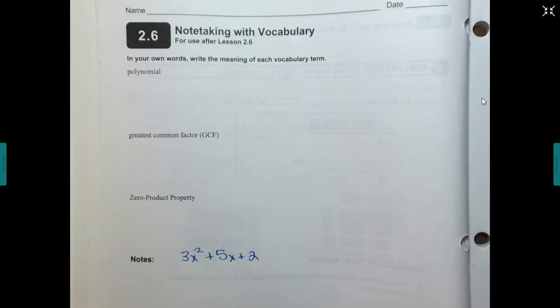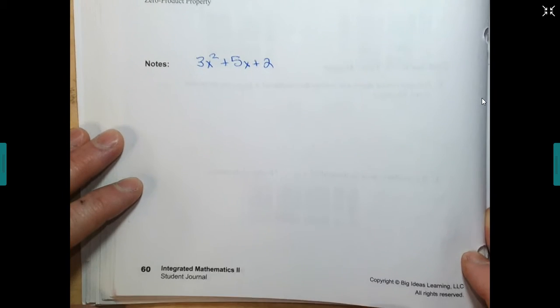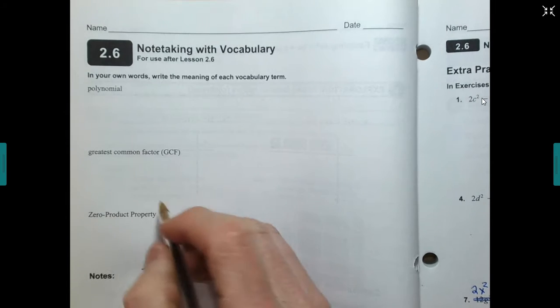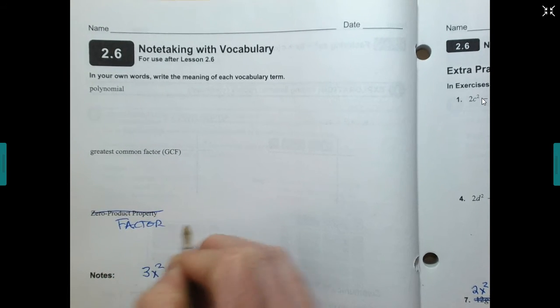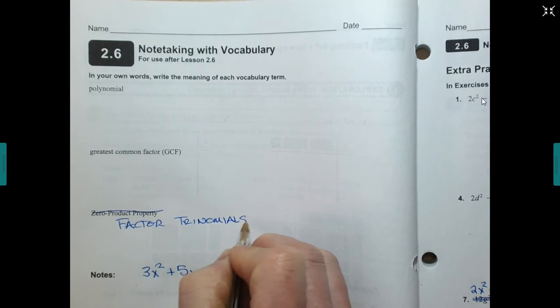Today we are doing 2.6, and we're going to start off on page 60 with taking notes. So 2.6, and we're on page 60. What we're going to learn how to do today is factor trinomials, which is what we've done the last 2 days.